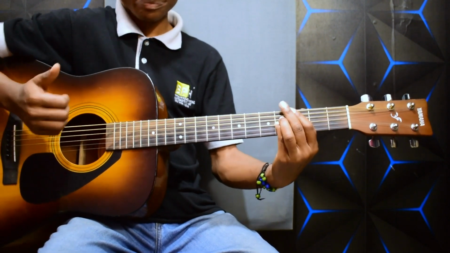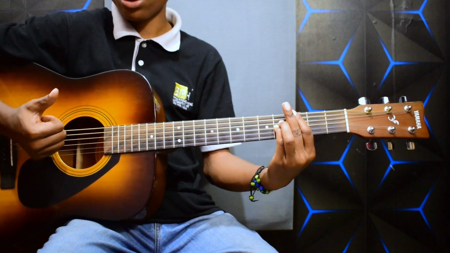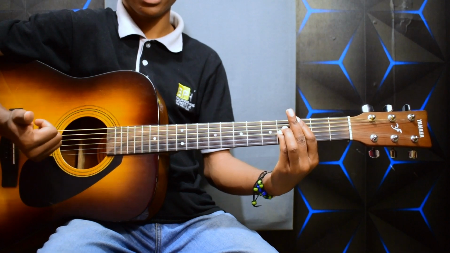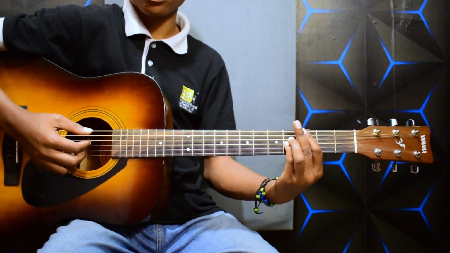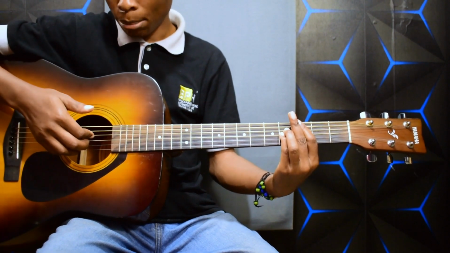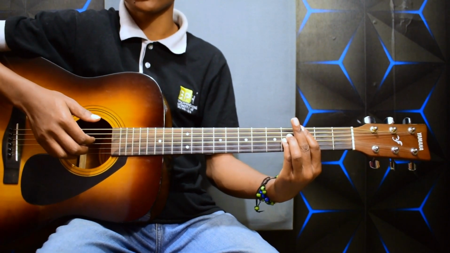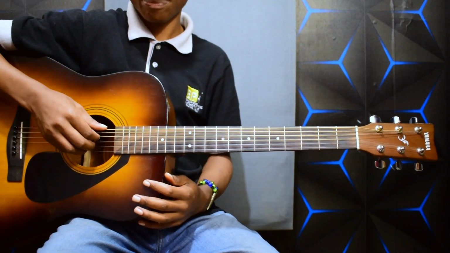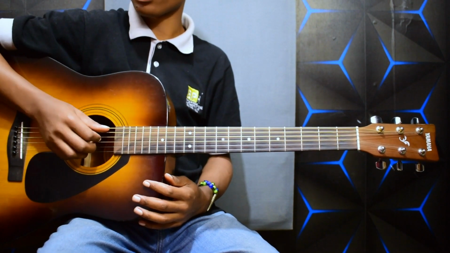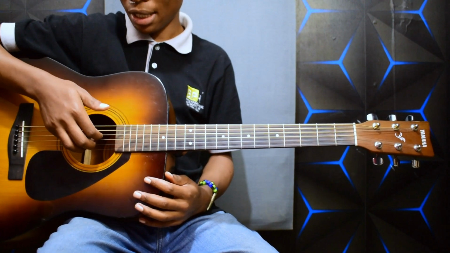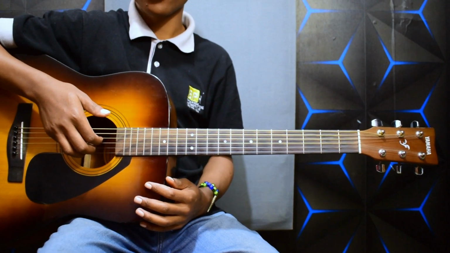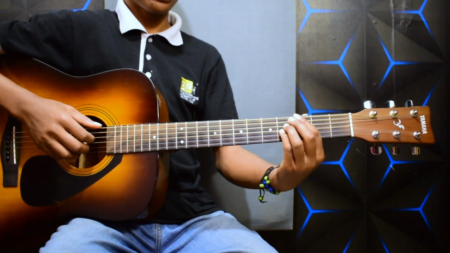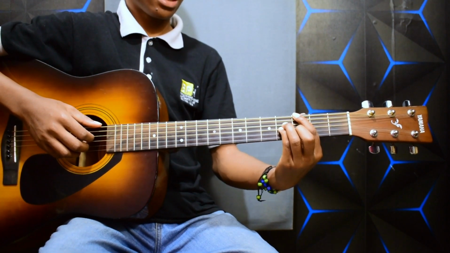Now, what you need to understand at this point, we do not need to use our plectrum. The thumb will play the root of the chord, which in this case is either the sixth string or the fifth string. And then the index, middle, and ring will play the D string, G string, and B string respectively. So if the thumb plays the sixth string or the fifth string, the index, middle, and ring are going to play the D string, G string, and B string.